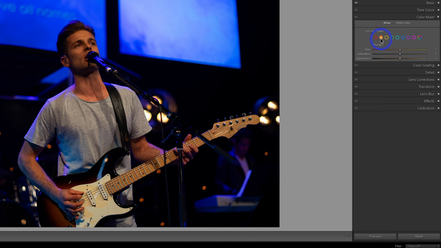In this case, we want to adjust orange. Well, how do I know a color has orange in it? Well, I can see it. But what you will need to do is just take the saturation slider and slide it. If it gets like insane neon, that's your color, all right?